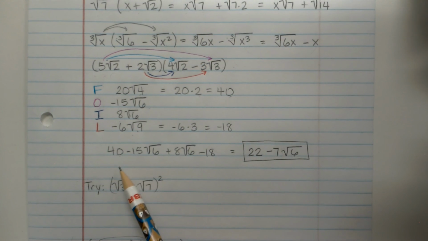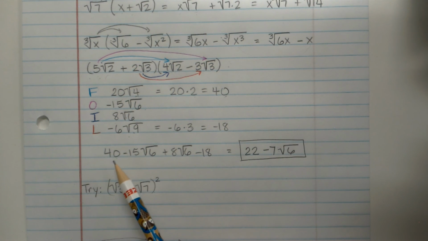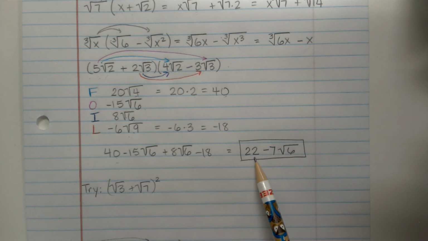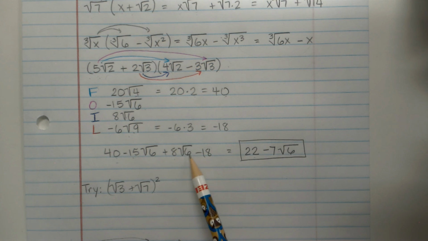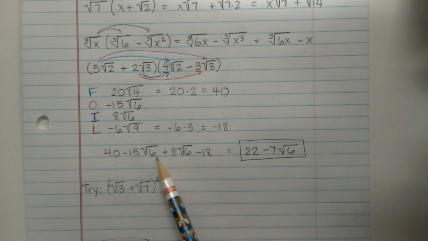So can I combine anything here? Sure. I got the 40 and the negative 18 to give me positive 22. I've got negative 15 square roots of 6 and 8 square roots of 6. These square roots of 6 match. That means my coefficients can be added or subtracted in this case to give me this. Now try the last one.